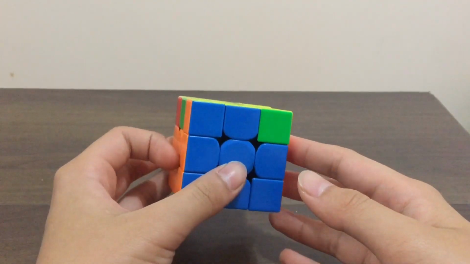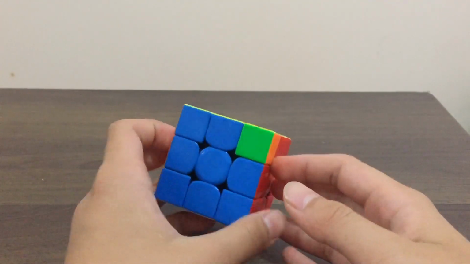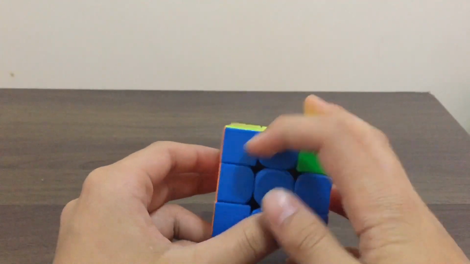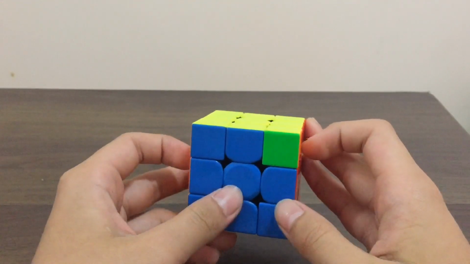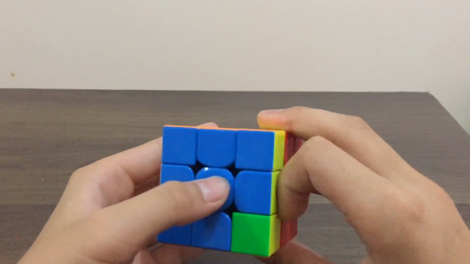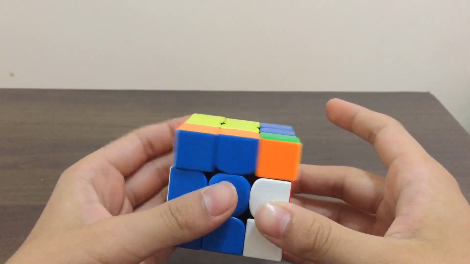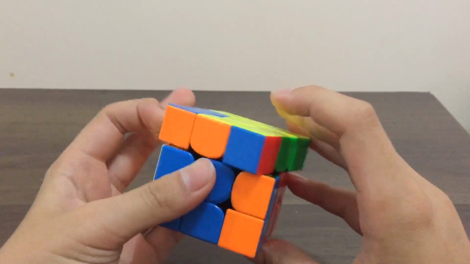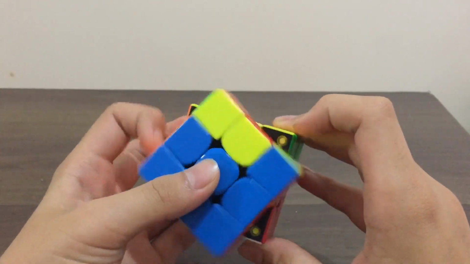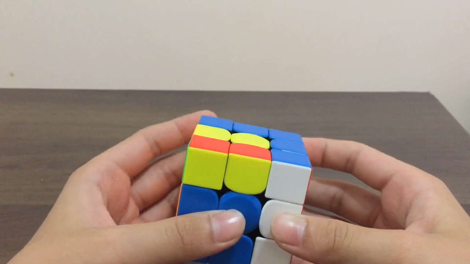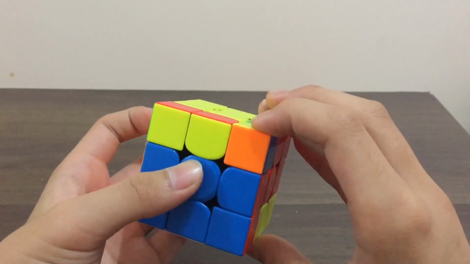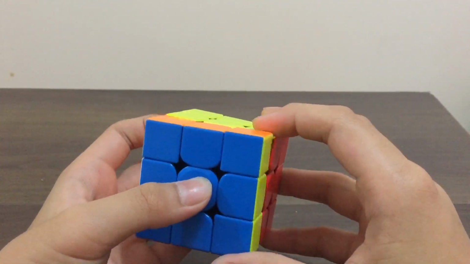This is Y perm. It's like the V perm, you also have two blocks with no headlights, but the blocks are not connected to each other. So you face this block over here and you do F, R, U prime, R prime, U prime, R, U, R prime, F prime, R, U, R prime, U prime, R prime, F, R, F prime.